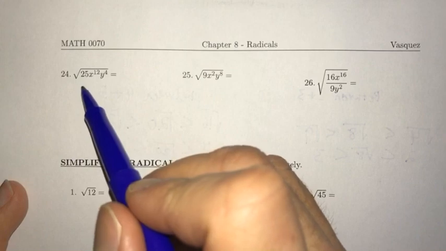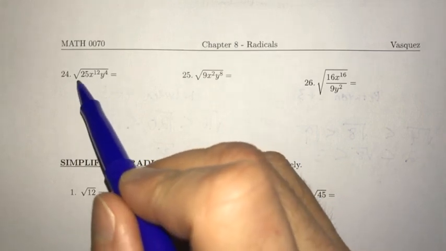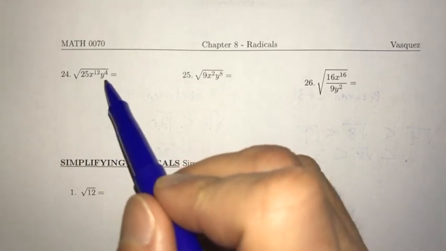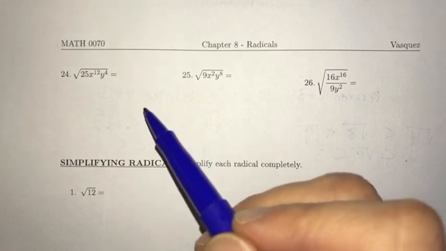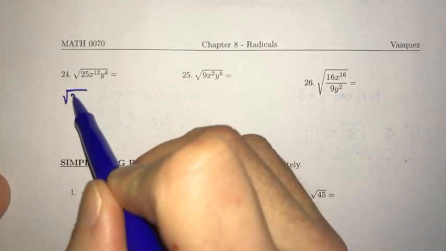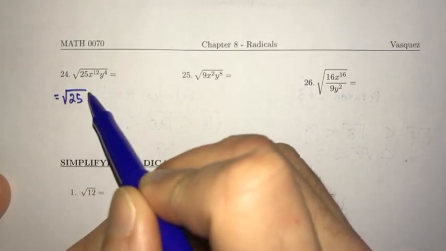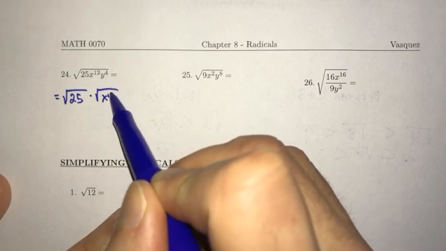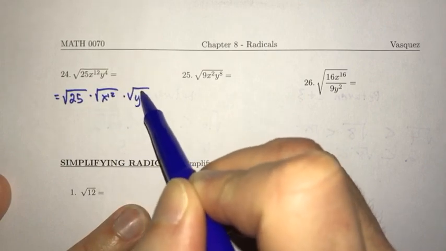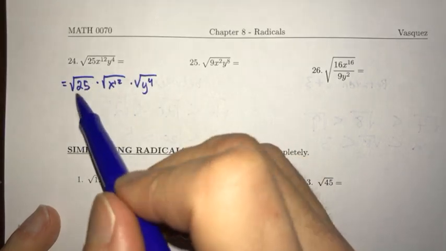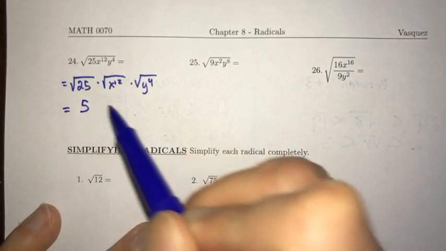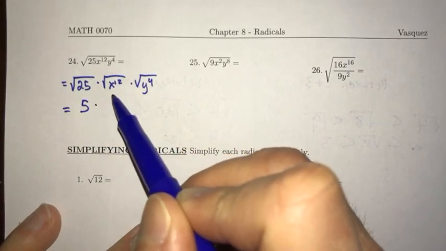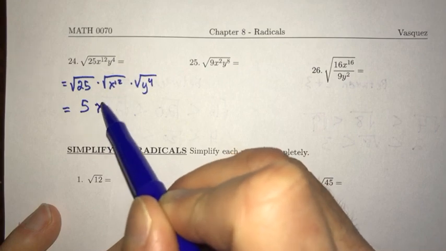Now this one here, we're going to combine a lot of these things. Square root of 25, x to the 12th, y to the fourth. Let's look at each one of these separately. Square root of 25. I can break this root up into a bunch of little square roots. Now the square root of 25 is 5. The square root of x to the 12th, that will be x to the 6th.